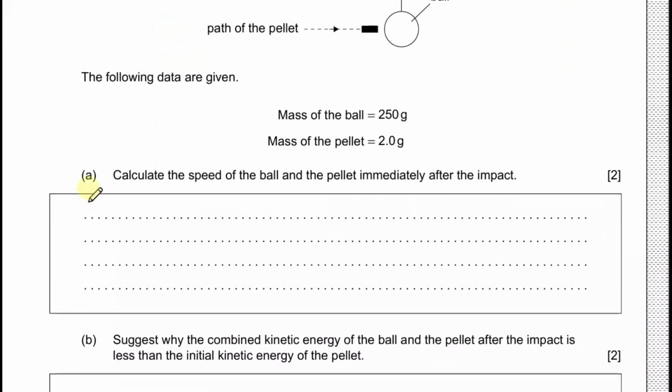So here we can use conservation of momentum, where the initial momentum must be equal to the final momentum. The initial momentum here would be, remember to convert all of these into kilograms. So it would be the mass of the pellet, which is 2 times 10 to the minus 3 kilograms, times 160.